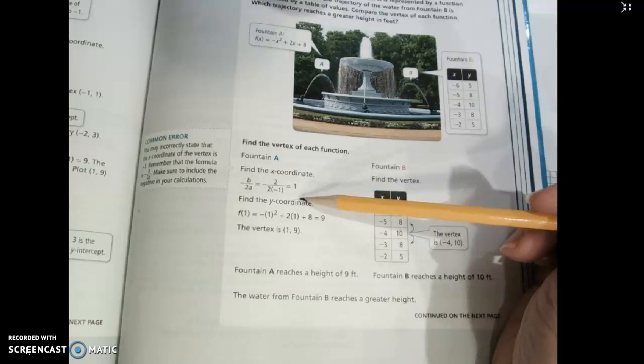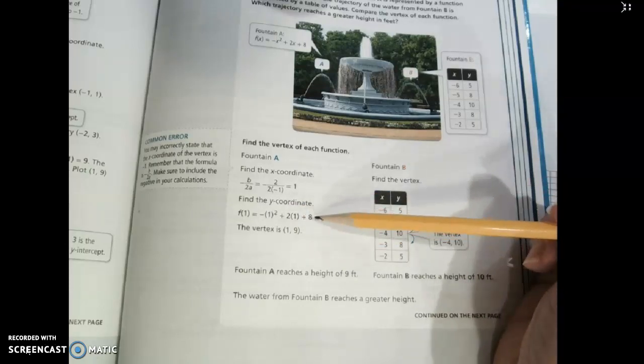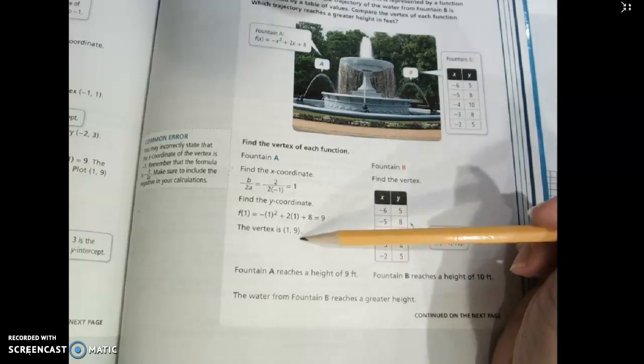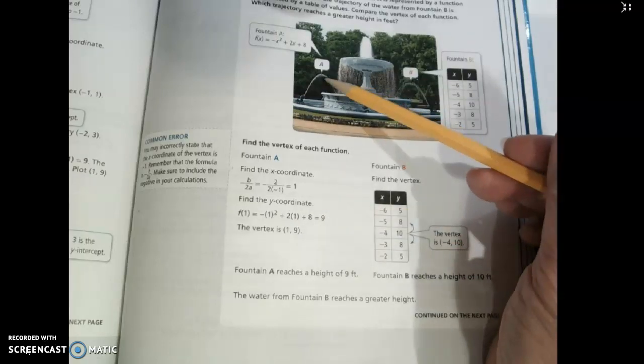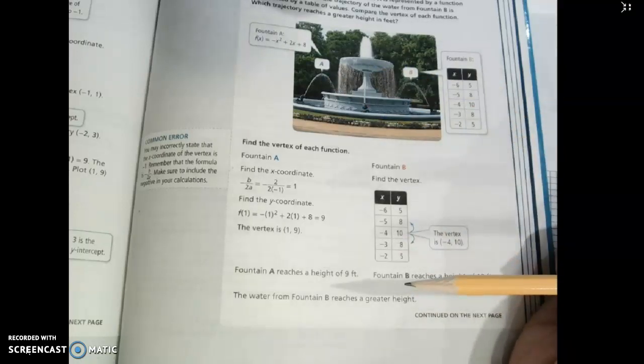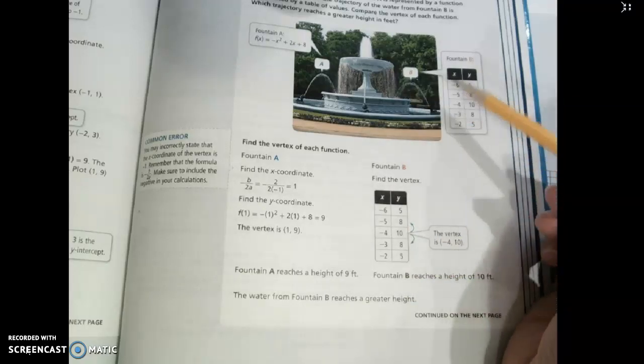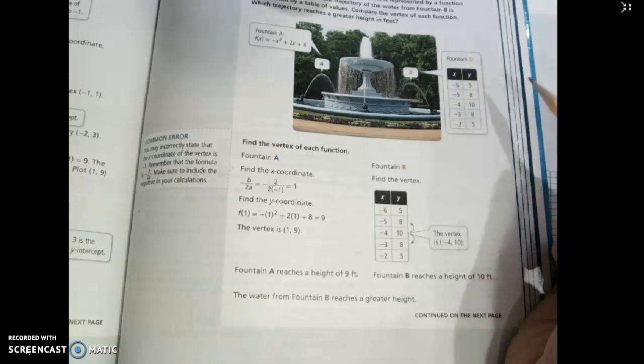And so that just means we then have to put in 1 into the original equation, and when we do that, you get 9. And that just means that the height of this fountain is 9 feet. So b reaches a greater height. And that's just how you're doing that. You have to remember, like at the highest point, that's the vertex of the parabola. That is the maximum value.